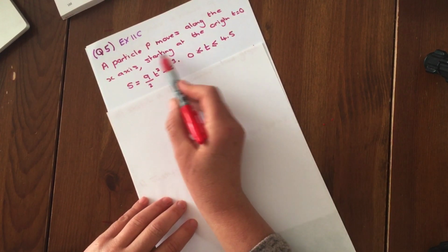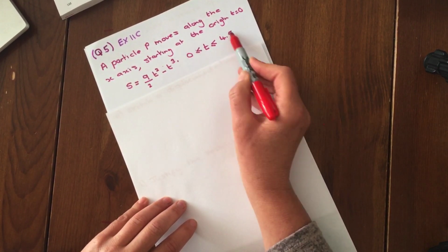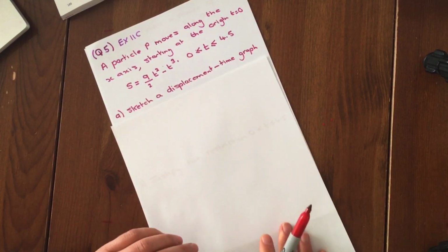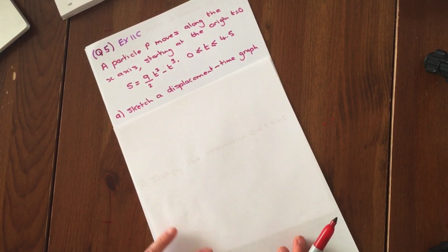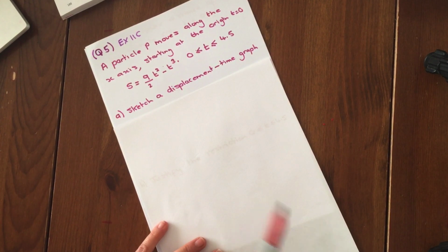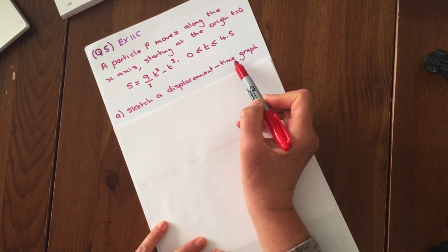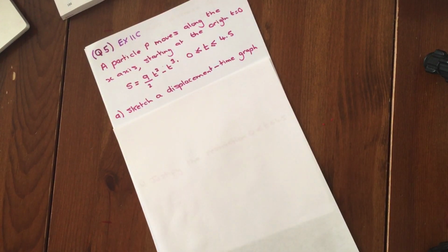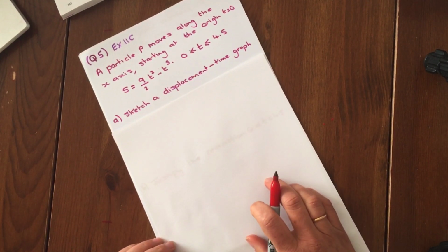Here's my equation to model that motion, and I've got a restriction on t. And the first question asks you to sketch a displacement-time graph. Right, so let's look at the equation that we've got here. In fact, I think you could pause the video and have a go at doing that yourself, because we've done all of this work in a previous chapter in Pure.